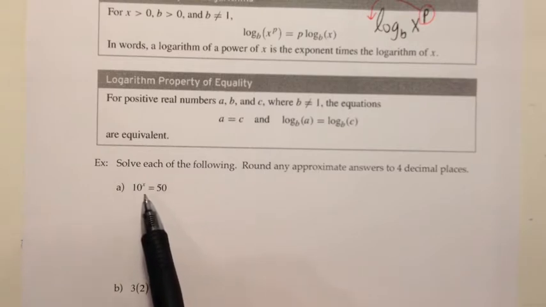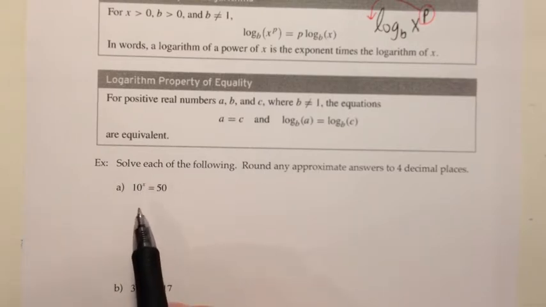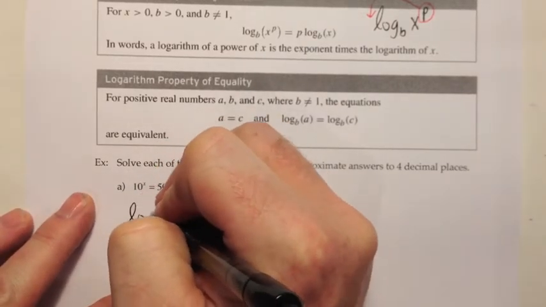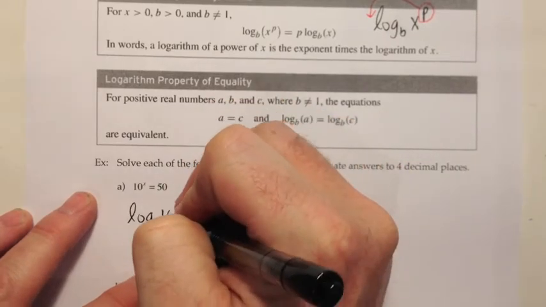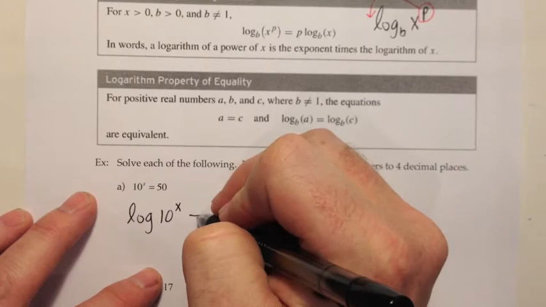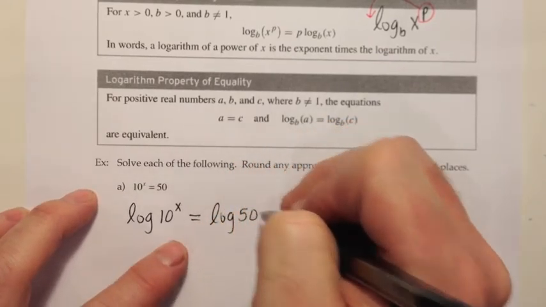This is a step you'd want to do anytime your exponent is a variable. And you can take a log of any base, but since the base here is 10, it would be best if we used a base that matched. So I'm going to take a log base 10 of both sides. So remember that if you just write log, that's the common log or log base 10.